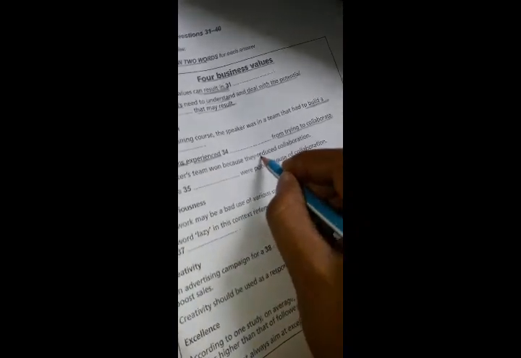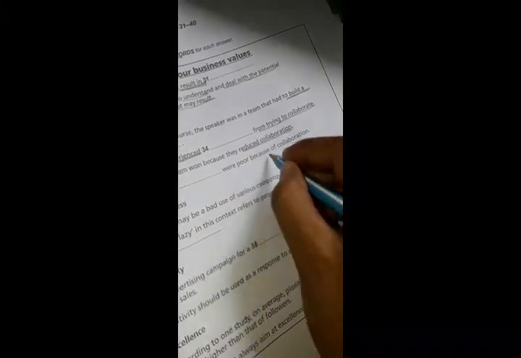Other teams experienced problems from trying to collaborate. The speaker's team won because they reduced collaboration. Collaboration has a defect. Sales of a company were poor because of collaboration. What was poor? Any particular item or something like that. And industriousness, hard work, may be a bad use of various companies' resources. What is the answer? The word lazy in this context refers to people who avoid tasks that they do not like.